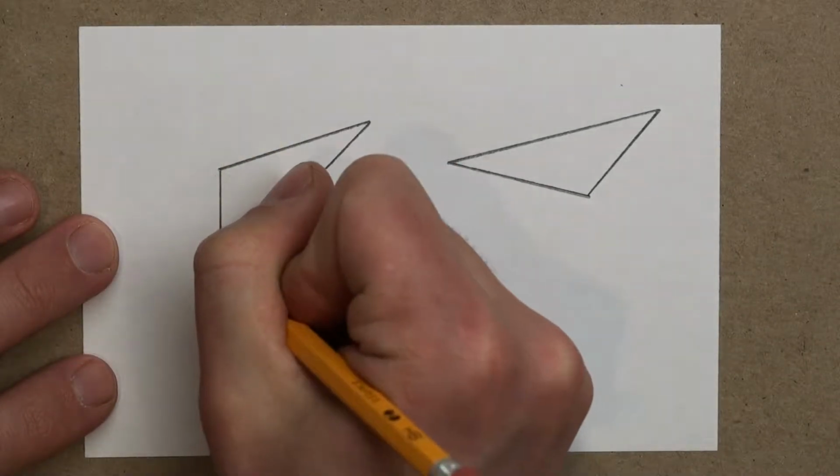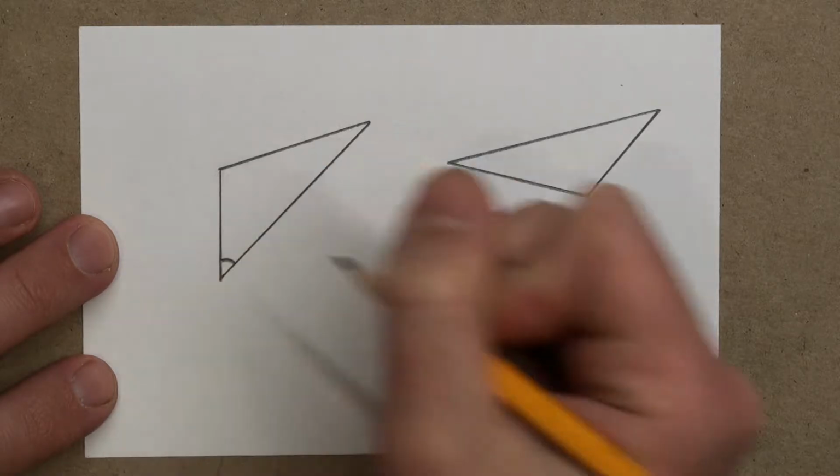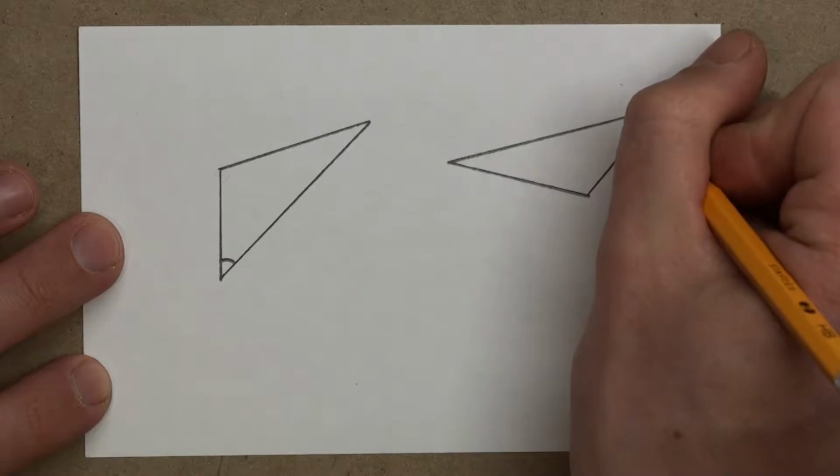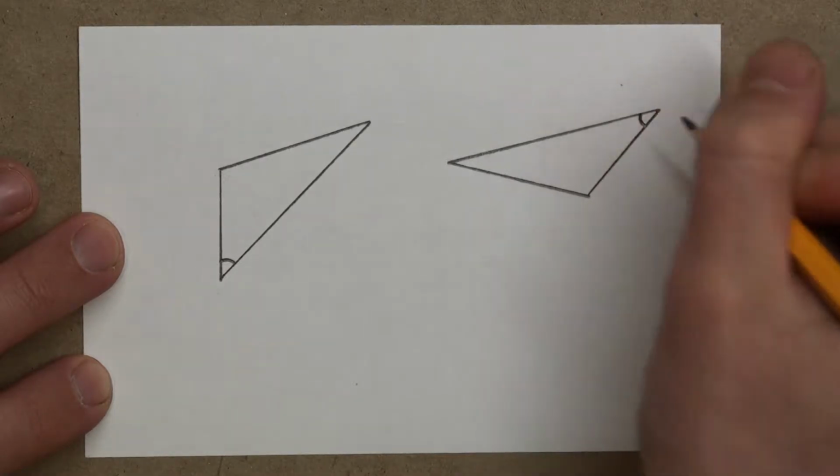So let's say that this angle would be congruent to this corresponding angle.